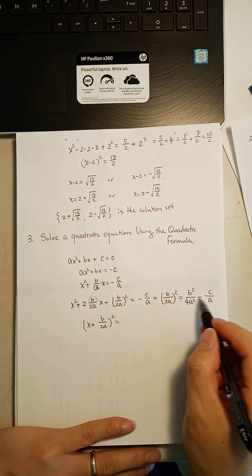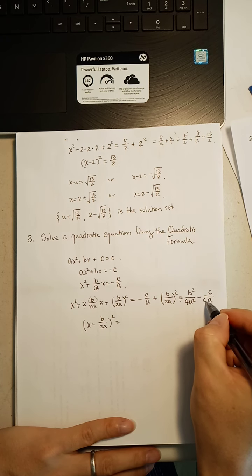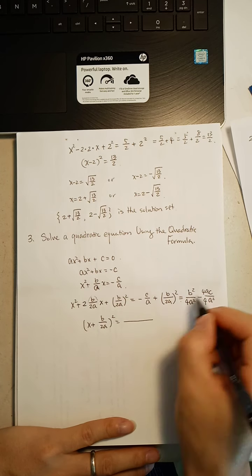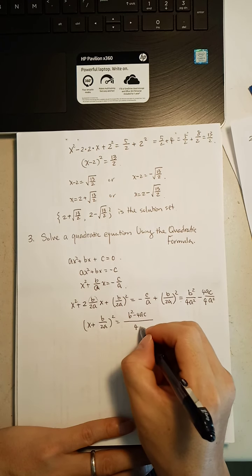And in order to do this subtraction, I'm going to multiply top and bottom by 4a. So the right-hand side is actually (b² − 4ac) over 4a².